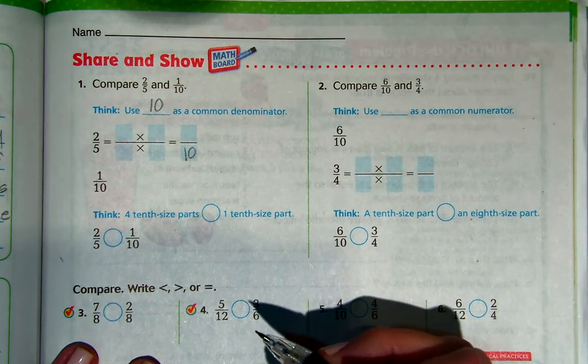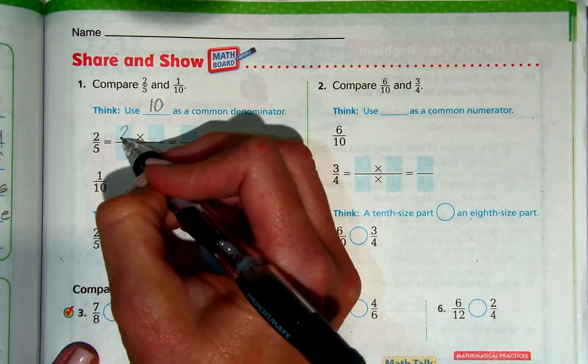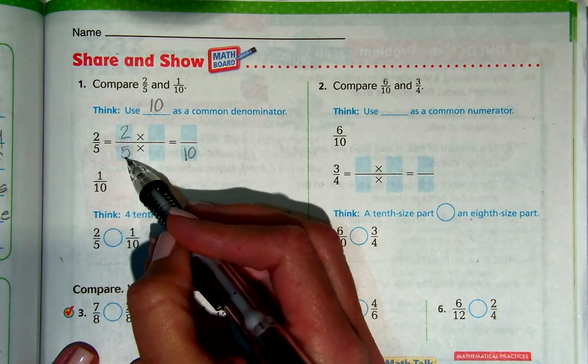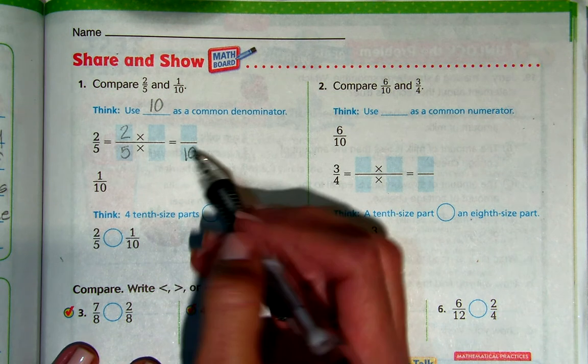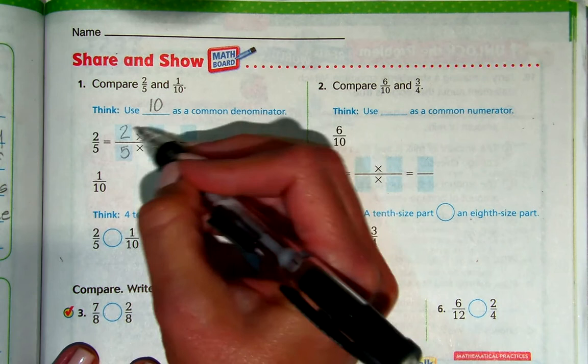I'm going to have to multiply this denominator by 2 in order to get a denominator of 10. And if I multiply my denominator by 2, I also have to multiply my numerator by 2.